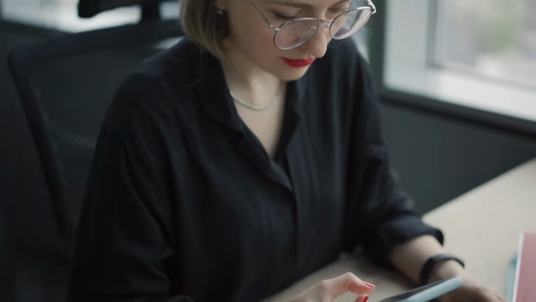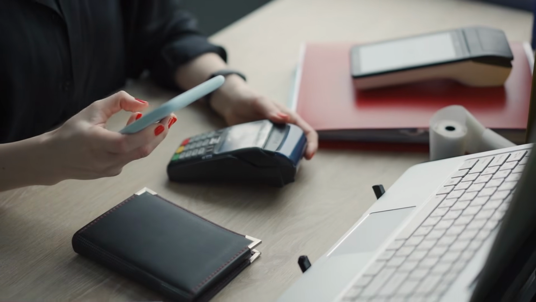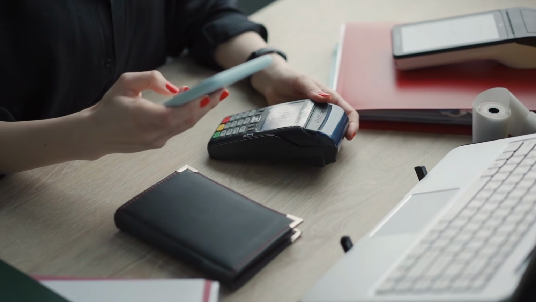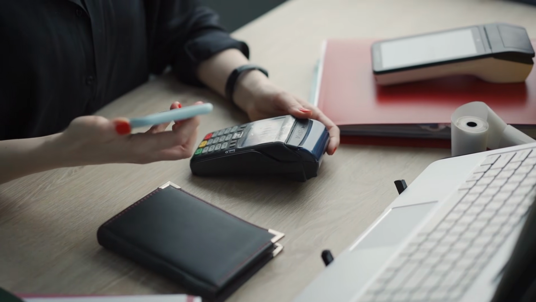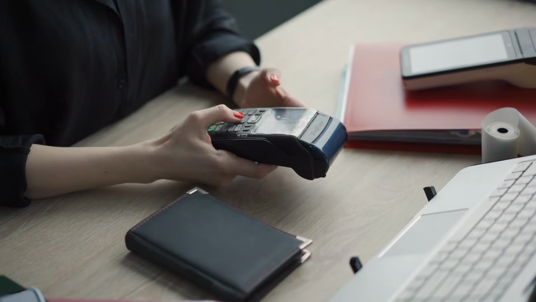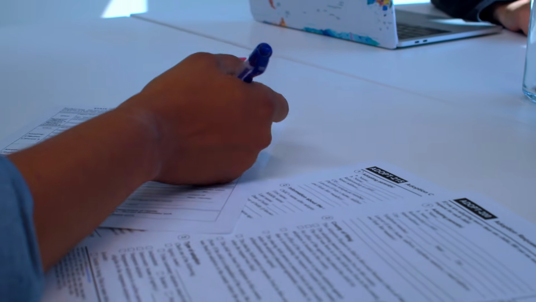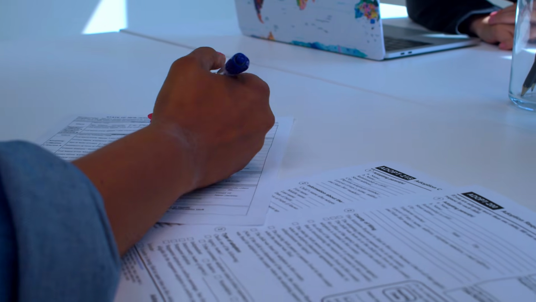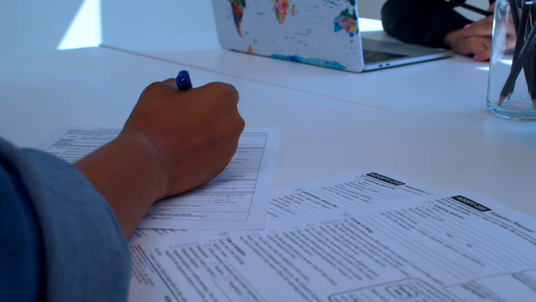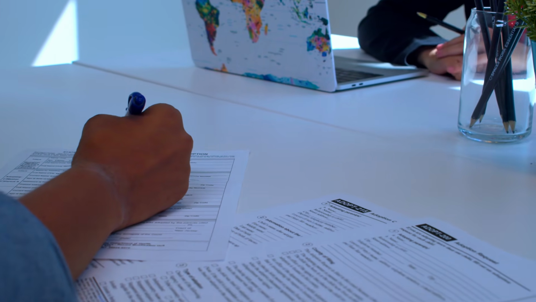Number 5, $20,000 and 200 transactions, payment apps. Here's a threshold that changed relatively recently and caused real confusion in the process. If you receive payments for goods or services through a third-party platform like Venmo, PayPal, or Cash App, that platform is required to send you and the IRS a Form 1099-K once you cross both $20,000 in payments and more than 200 transactions in a calendar year.